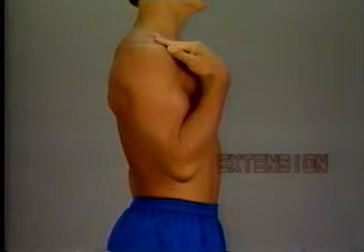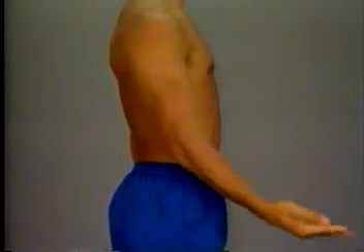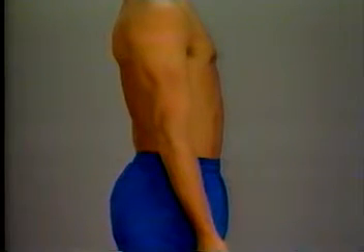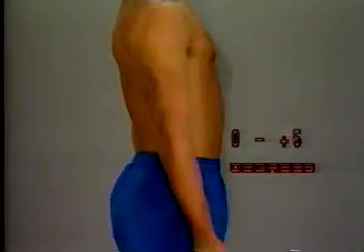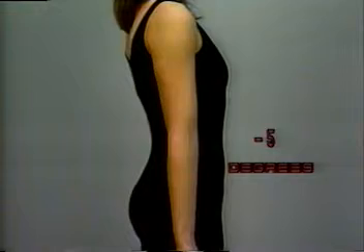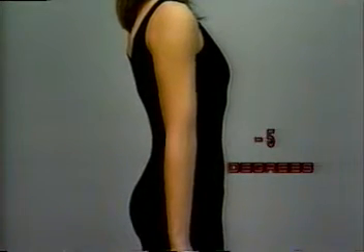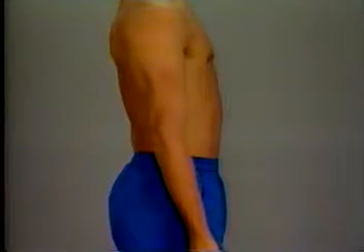Extension. Instruct the patient to straighten the arm by the side. Most males can normally extend to 0 to plus 5 degrees, but many females may be able to hyperextend to minus 5 degrees. Always compare the range of motion with the opposite extremity.